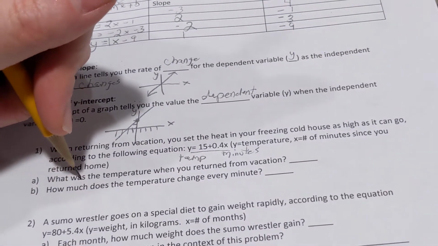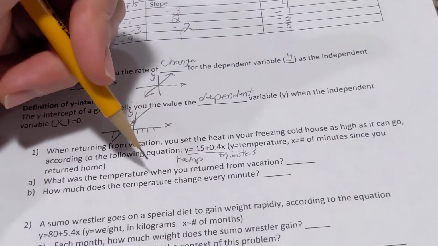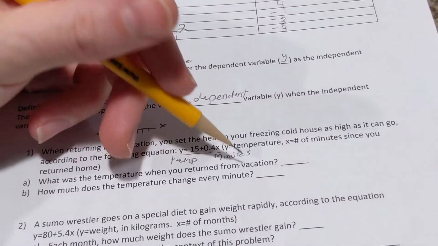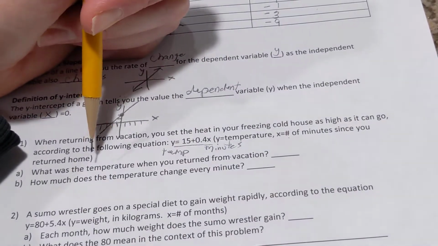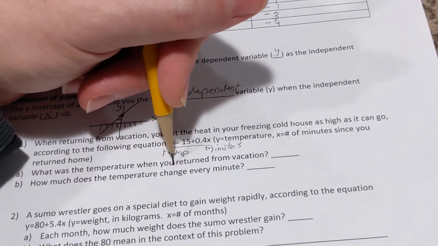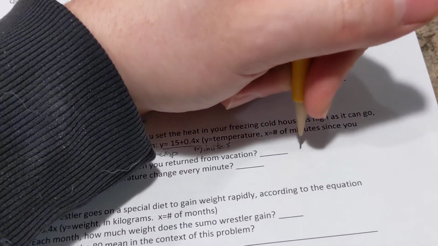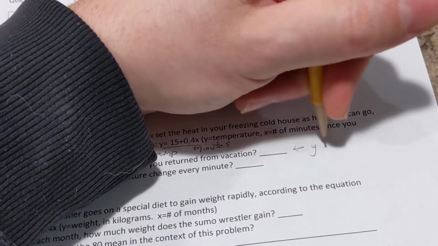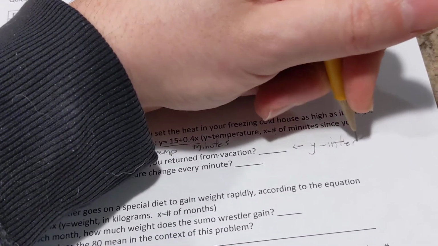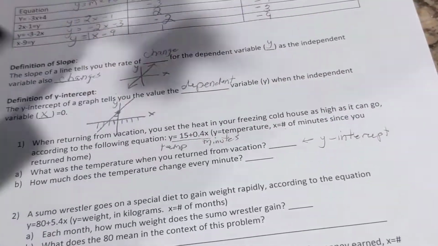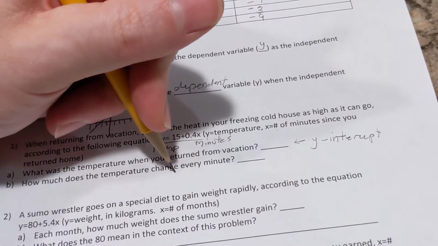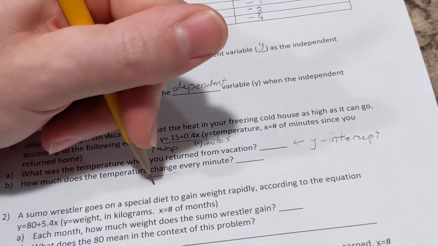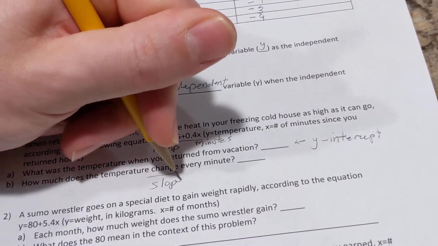So this first one, what was the temperature when you returned from vacation? Well, remember, x here is the number of minutes since you returned home. So we're going to think of this as your starting value. This is going to involve your y-intercept, because it's talking about starting value. How much does the temperature change every minute? Well, this is the word. We need change. This is going to be slope.